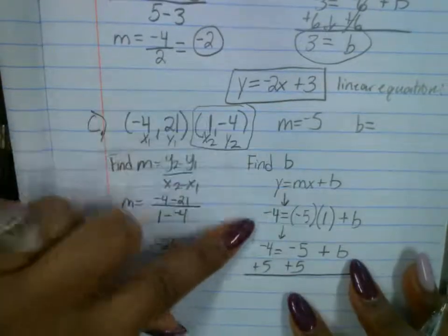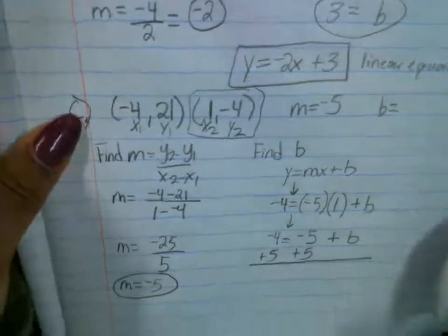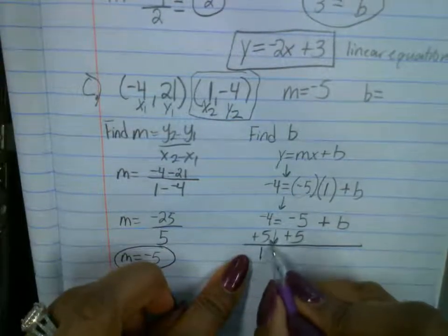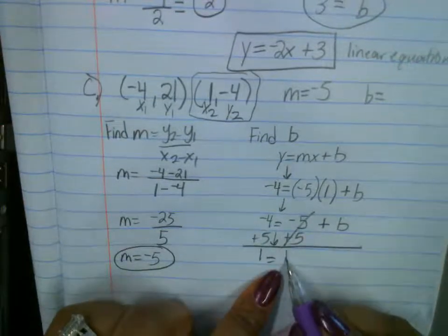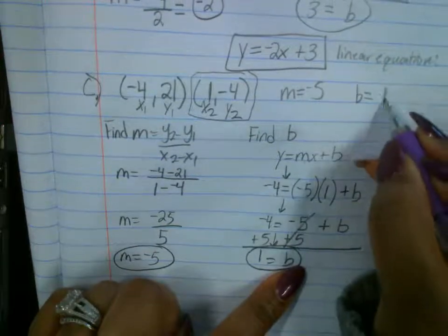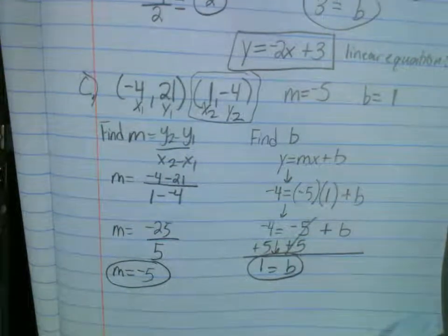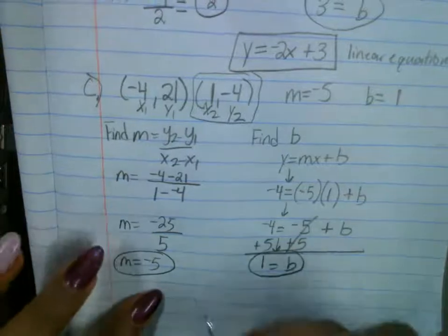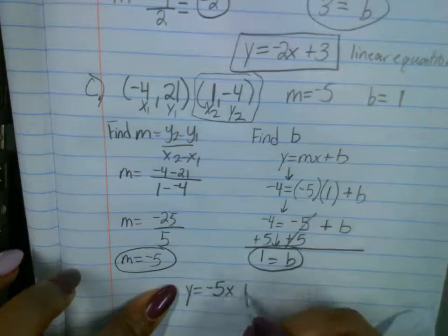When we add 5 to both sides, that's negative 4 plus 5. What's negative 4 plus 5? Positive 1. This is 0, so we're left with this positive b. So b is equal to 1. How then do we write this as a linear equation? Very good.